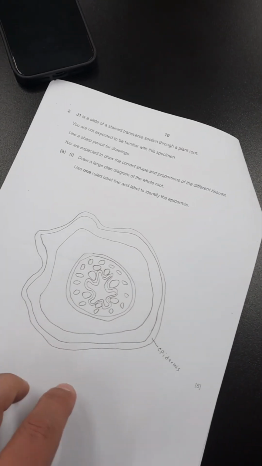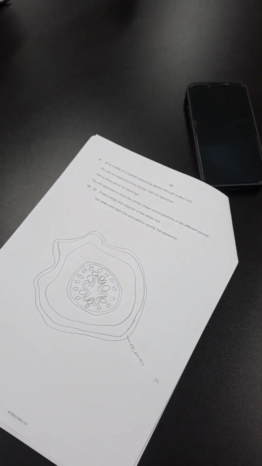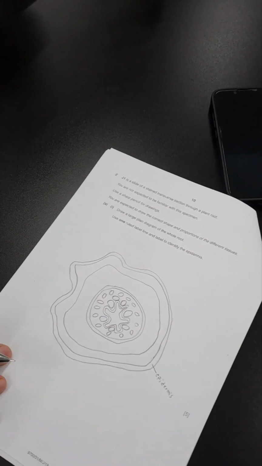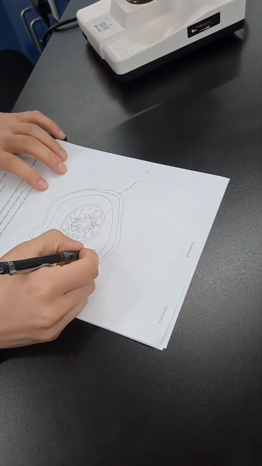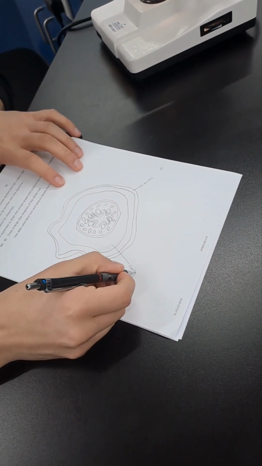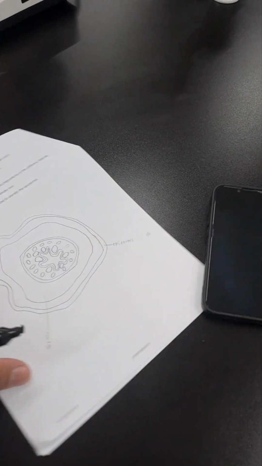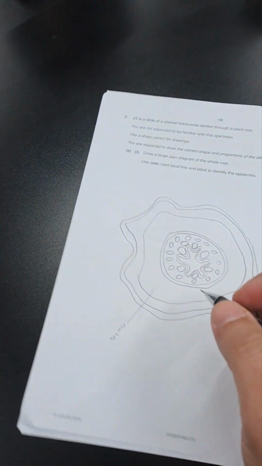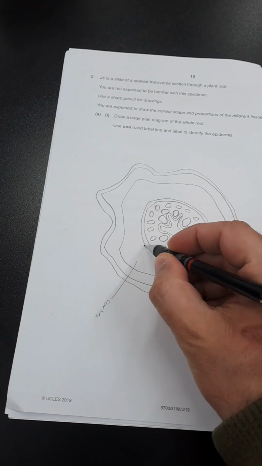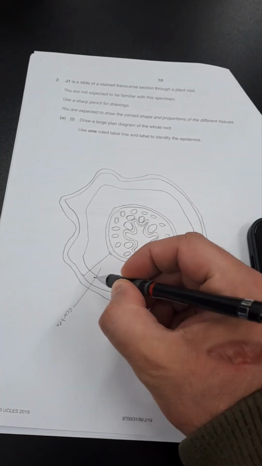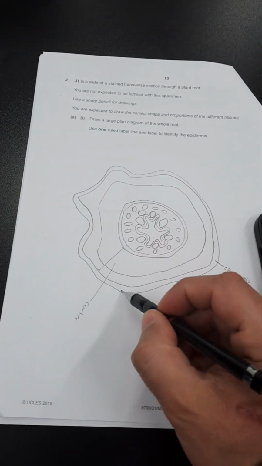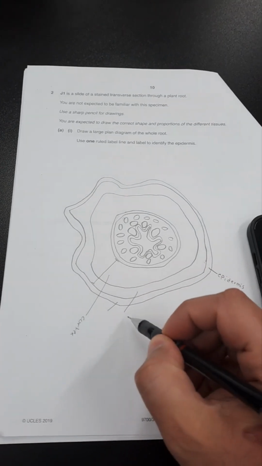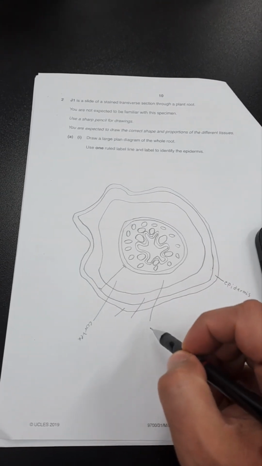Now, if you label Ahmed the cortex, where are you going to label the cortex? Can you label the cortex? Right, the cortex is basically the area between the endodermis and the epidermis. So can I borrow your pen, please? So the cortex, it goes from the endodermis all the way to the epidermis. So this is the cortex. This is the epidermal cells, the collenchyma cells, and here's the parenchyma cells.